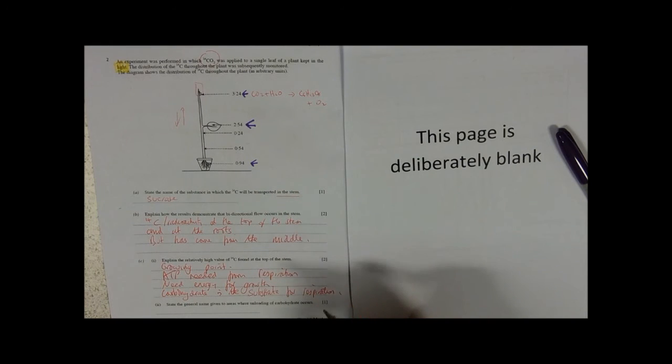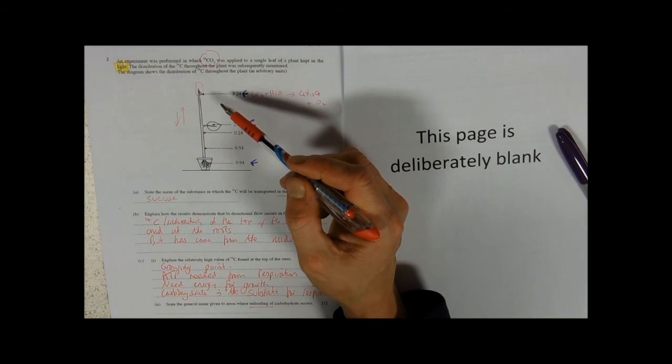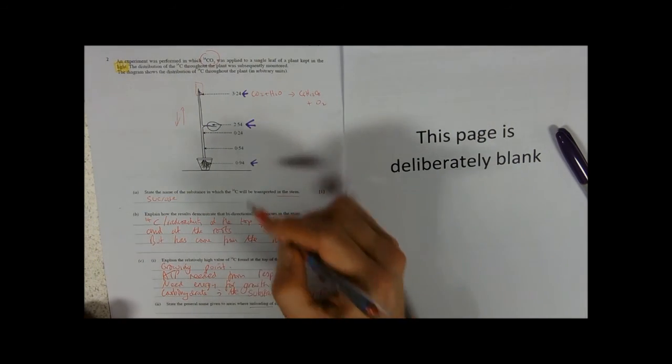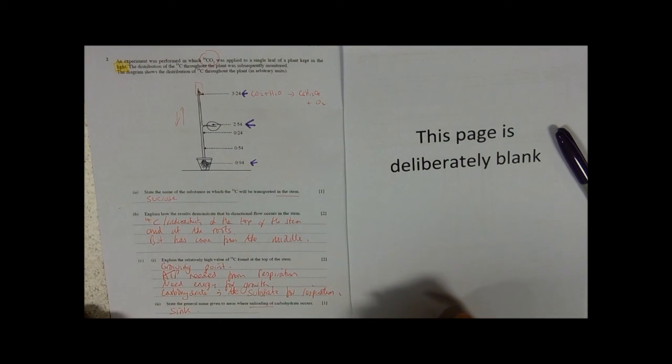And then just to make it all add up, usually state the general name given to areas where unloading of carbohydrate occurs. And it goes from a source to a sink. And this was in one of the other mock papers as well, mentioning sources and sinks. So this is where unloading occurs, at the sink. That's 6 marks.